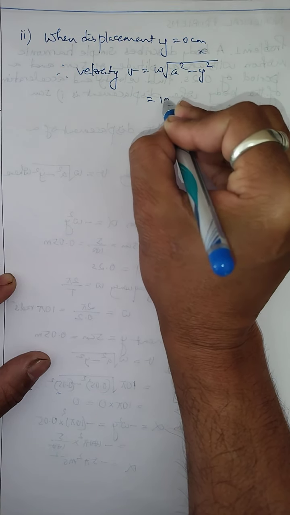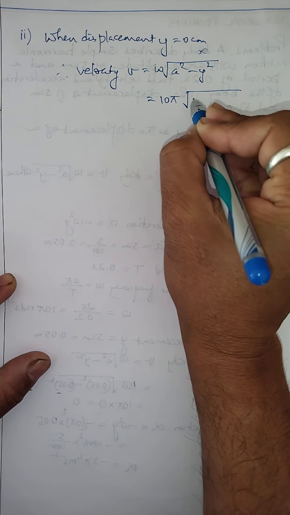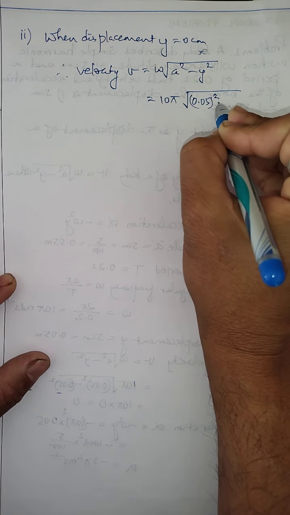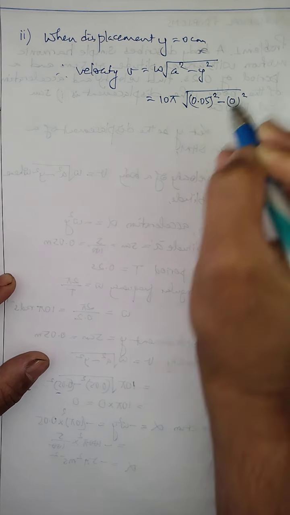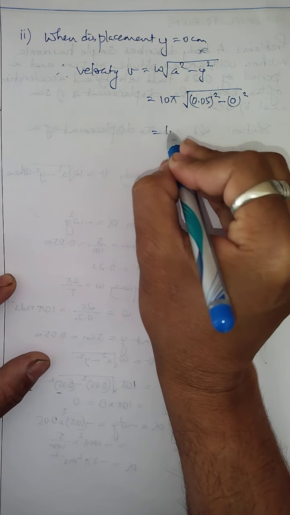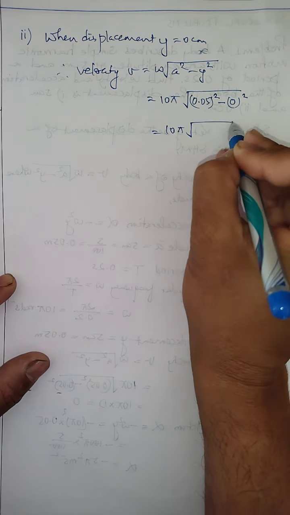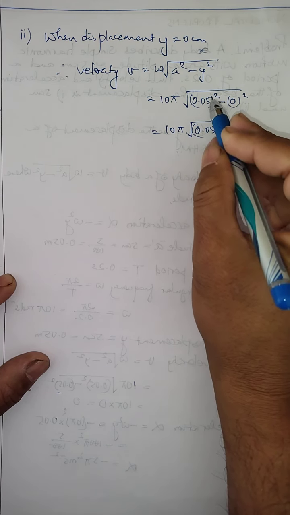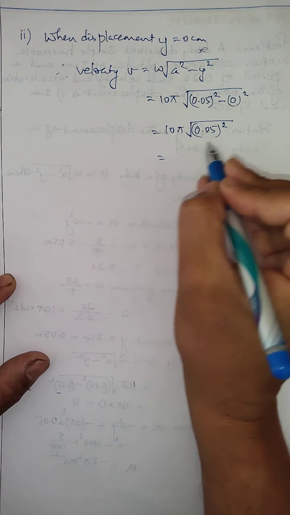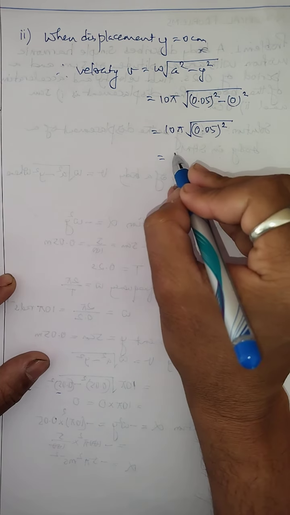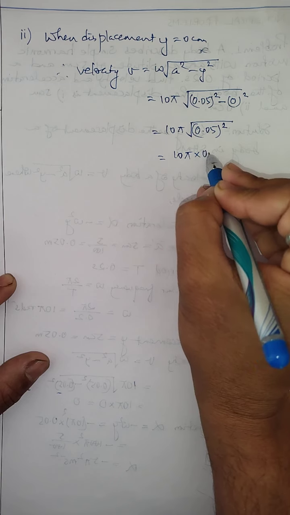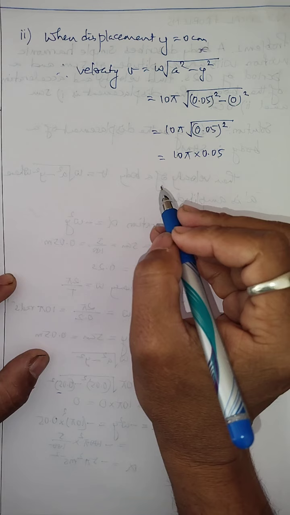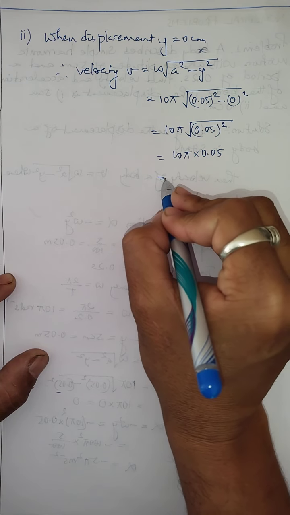The omega value we have already calculated, 10 pi. The amplitude is 0.05 whole square, minus y, which is 0. Now let me take the square root of the quantity inside. That means square root of 0.05 whole square, because any quantity minus 0 is that quantity only. If I take the square root, then the square and square root cancel out. It will be 10 pi into 0.05.